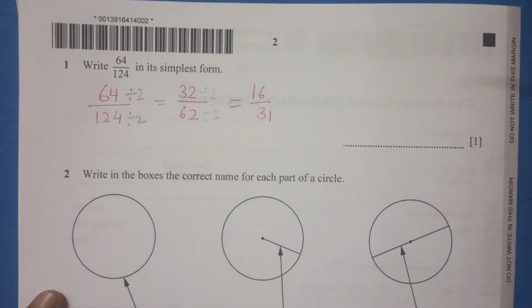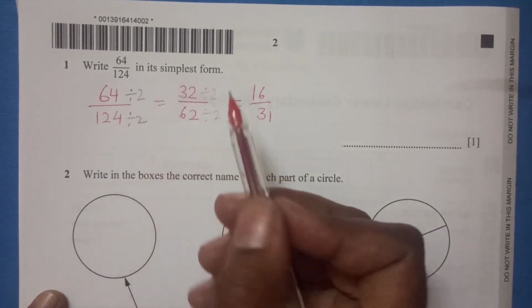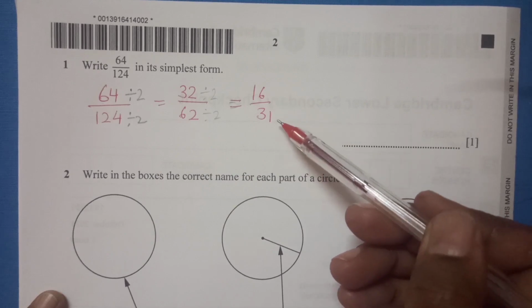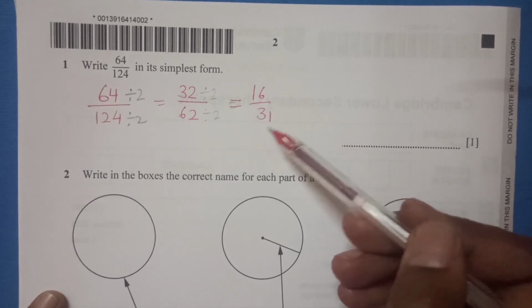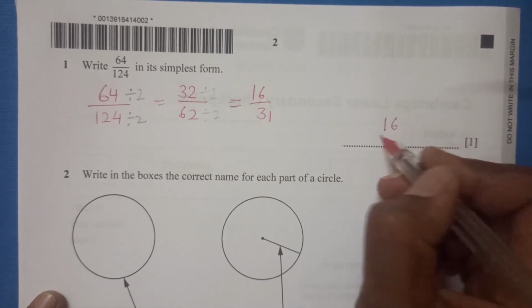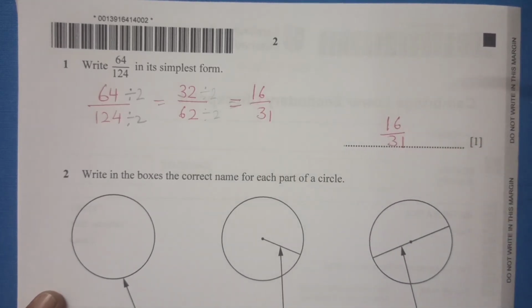So this is the final answer because we need to write it in the simplest form. Now you can see this is an even number and this is an odd number, and 31 is not divisible by any number. So that's the final answer, 16 over 31.